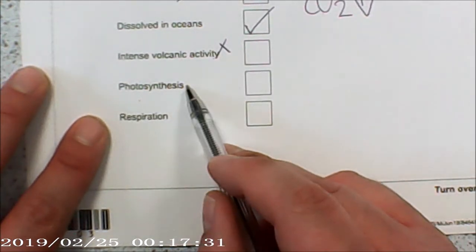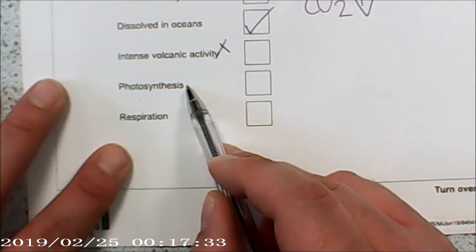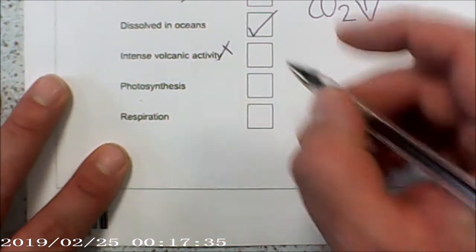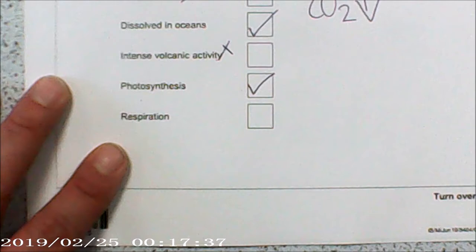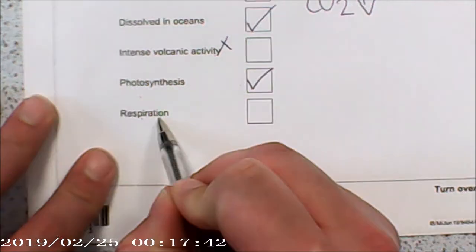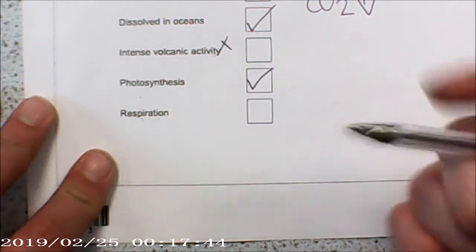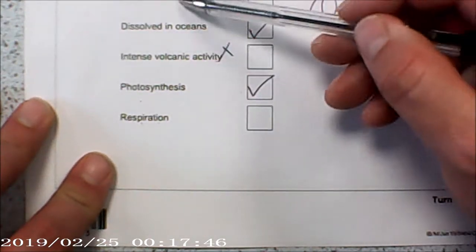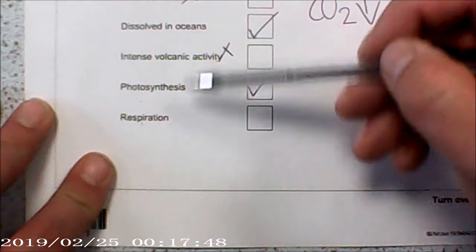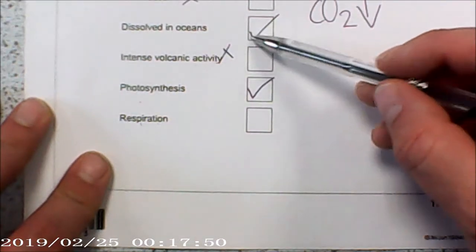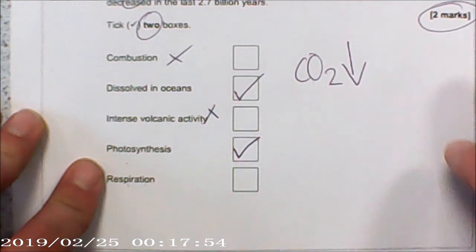Photosynthesis. Photosynthesis produces oxygen. It uses carbon dioxide, so that will cause it to reduce. And respiration, we know from biology, produces carbon dioxide. So all of these 3 produce carbon dioxide, so it can't be those. Or you might have remembered that it is those 2 that did it. So you get 1 mark for each correct box.